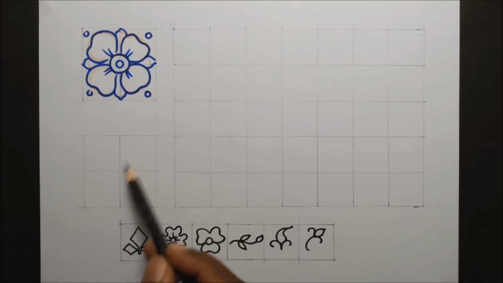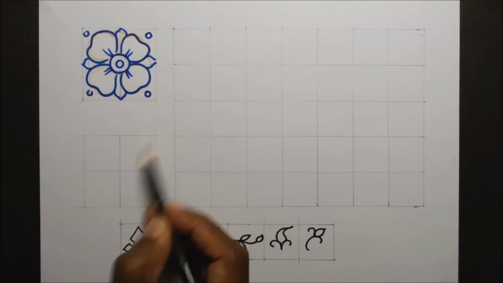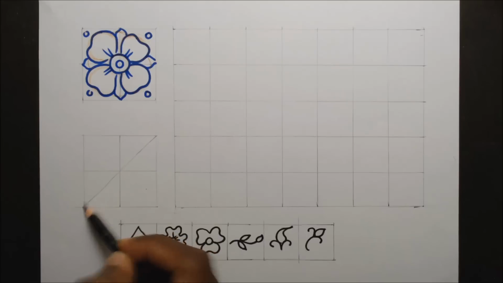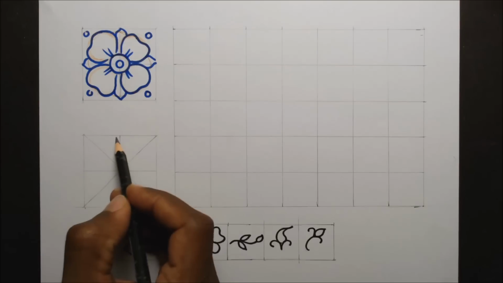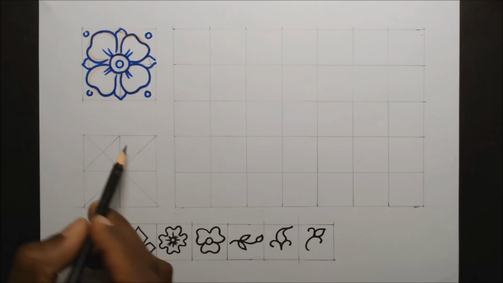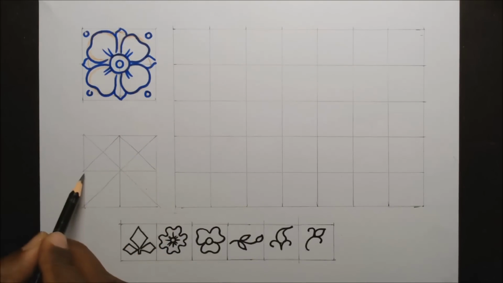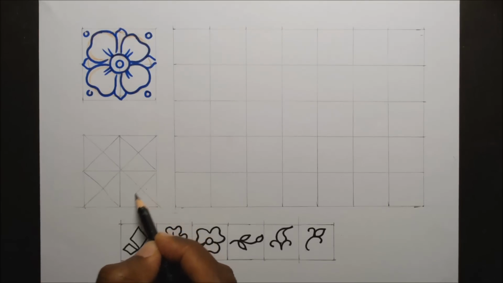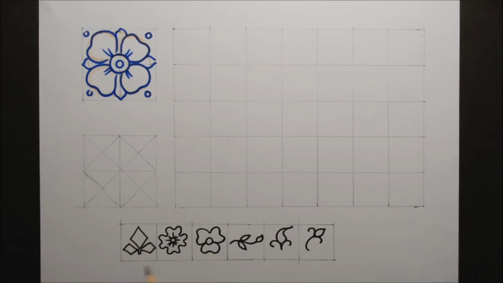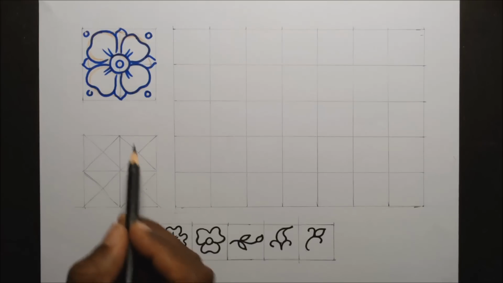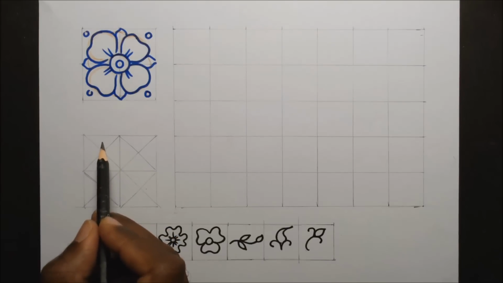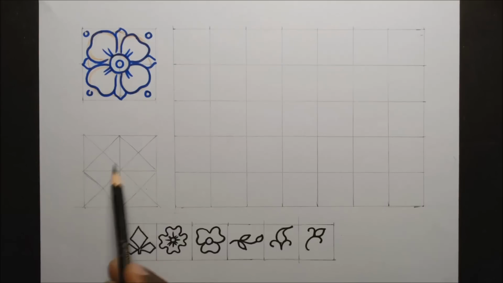Now in this grid, I'm dividing it equally. Each and every square grid has been divided. So this will become an interesting pattern if you change the color from one triangle to the next triangle. That will become a very simple pattern.